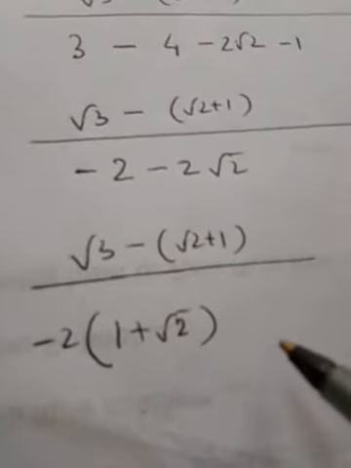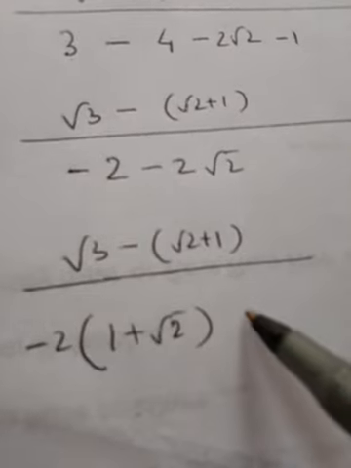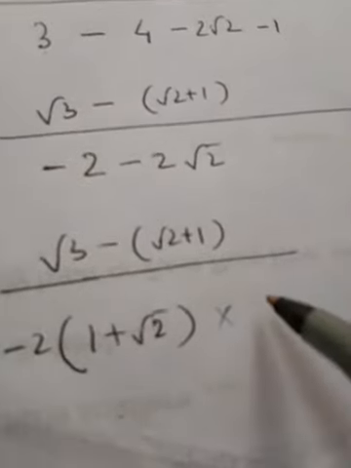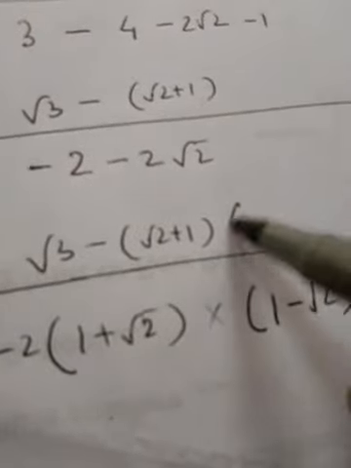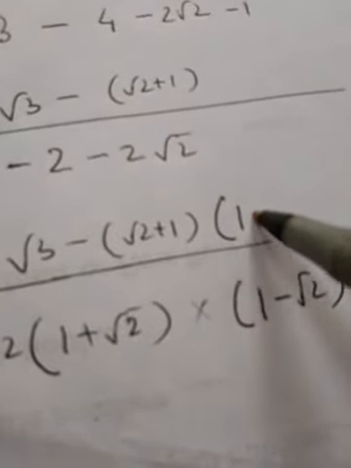So here we have done it in this way. Now we will multiply both numerator and denominator by 1 minus root 2, and at the same time we will multiply the numerator also, and this will be our one term.